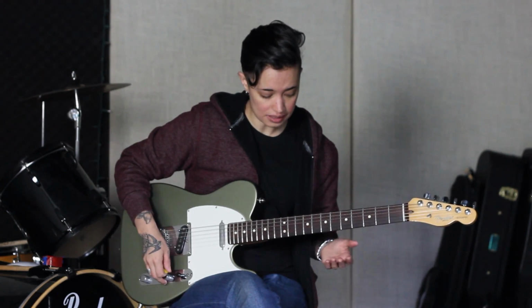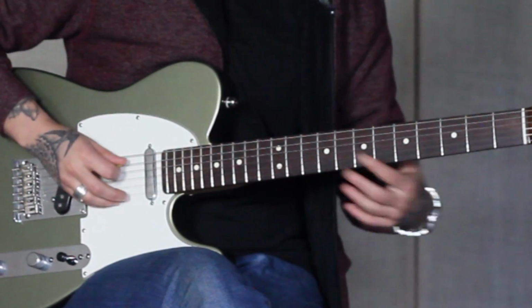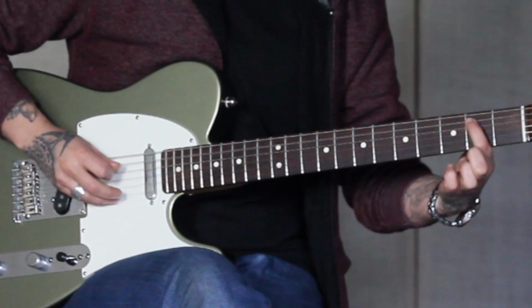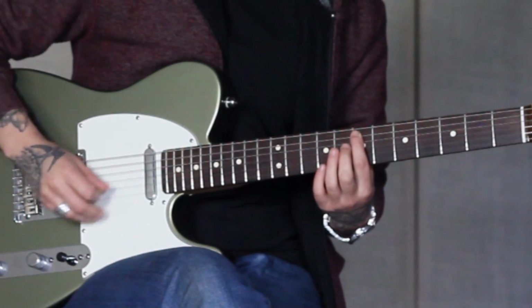So now let's talk about what you're going to do on the 5th string, because that's a slightly different pattern, but it's still the same idea. So let's say 1, 4, 5 in E. Our E is right here. So let me show you. A, B, C, D, E.